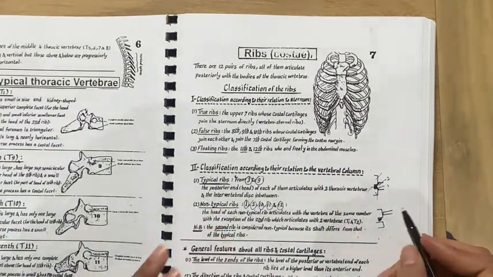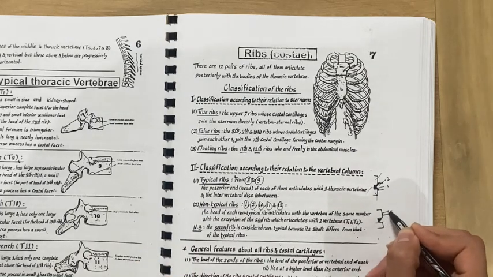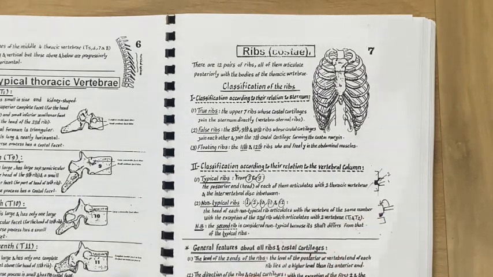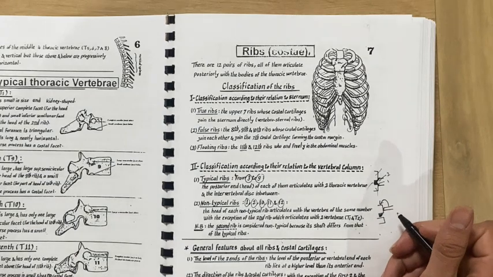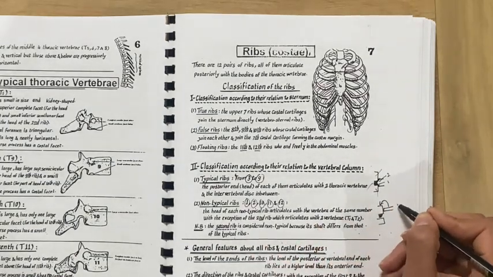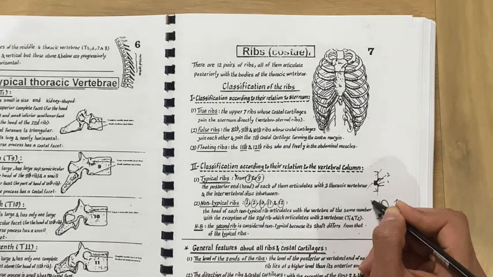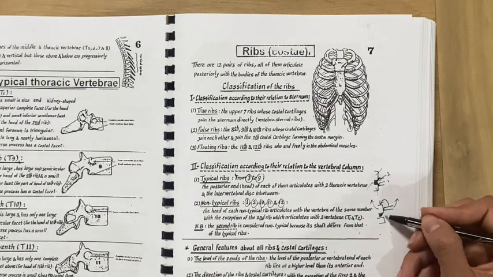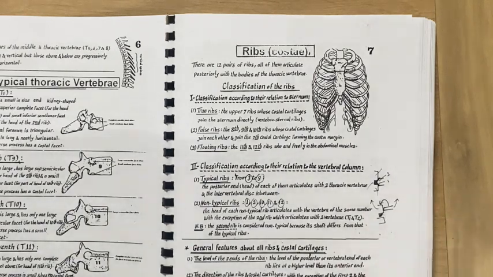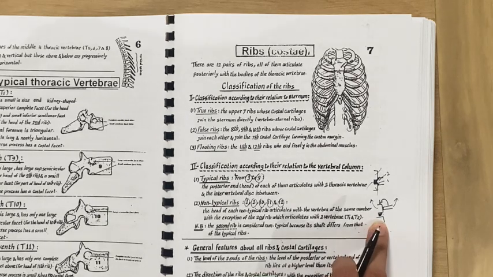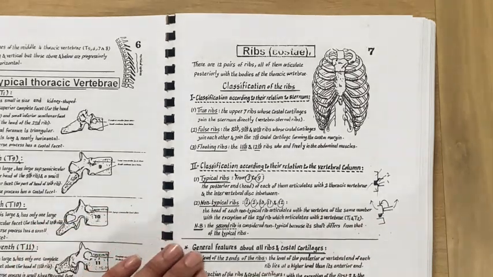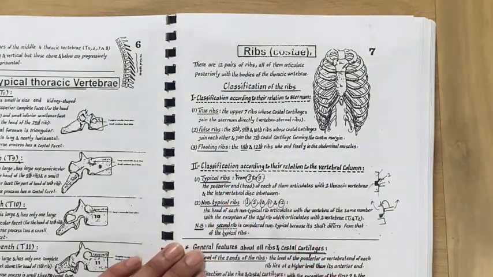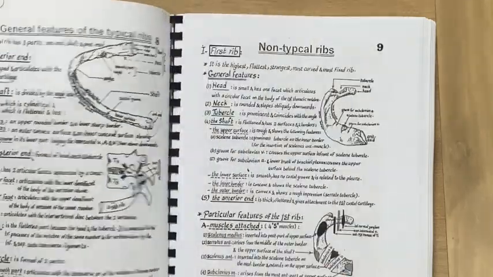For a non-typical rib, they usually articulate this way. The rib articulates with the same number of thoracic vertebra. So for example, the first rib articulates with the first thoracic vertebra, but it doesn't articulate with the intervertebral disc below it or the thoracic vertebra below that. Okay, so that's just a general idea. We're going to discuss now the general features of a typical rib and the non-typical rib, and then see how they differentiate.